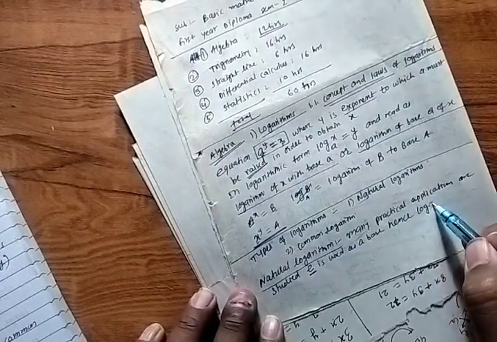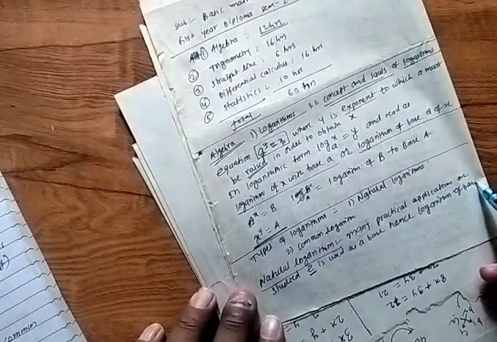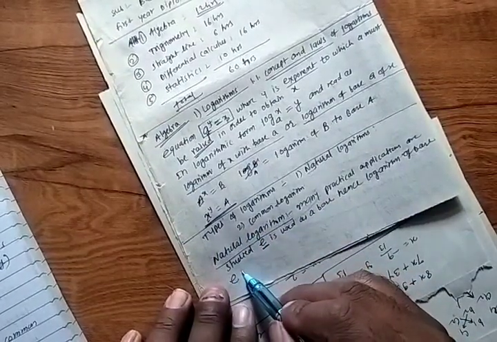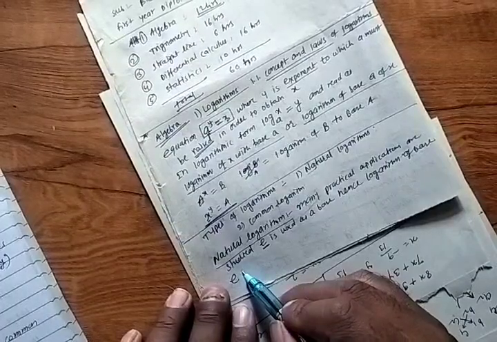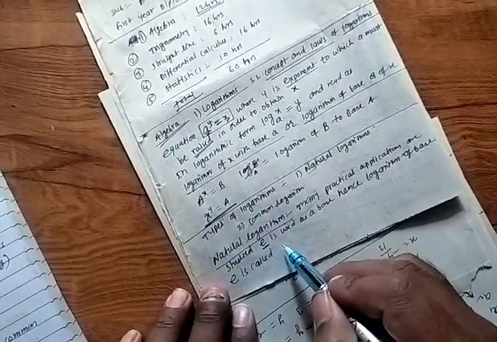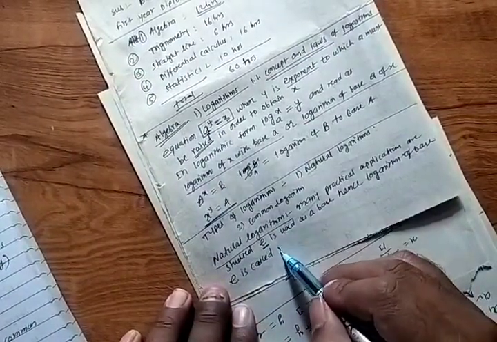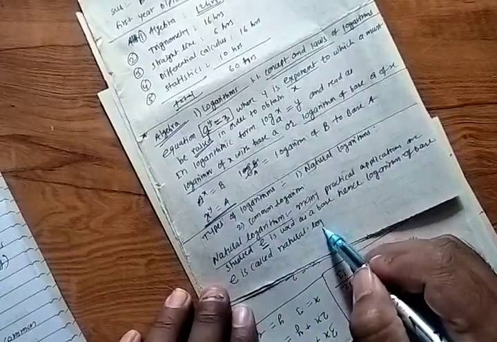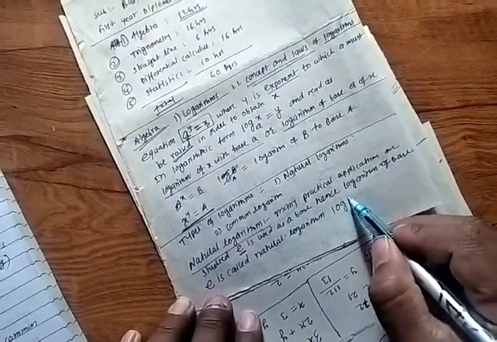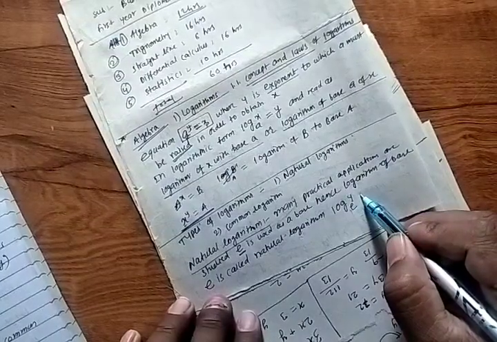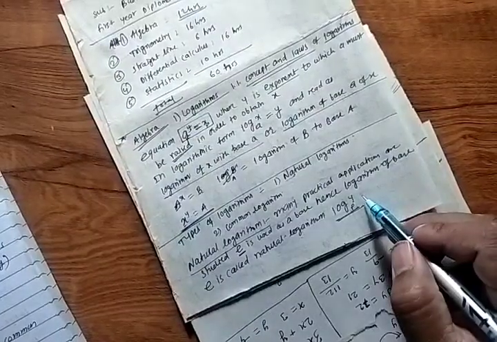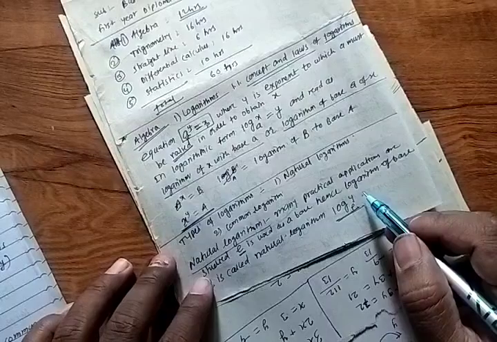Logarithm of base e is called natural logarithm, and it is denoted by log of y to the base e, or ln y.